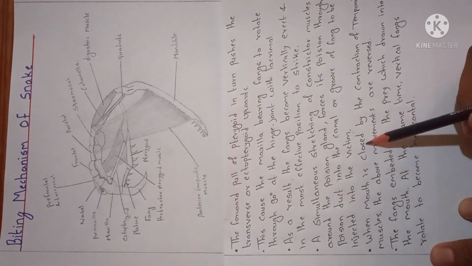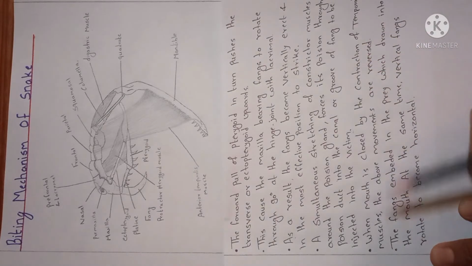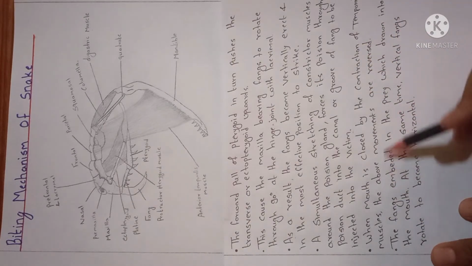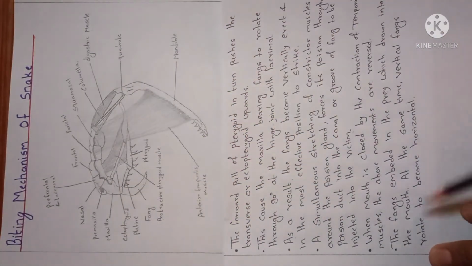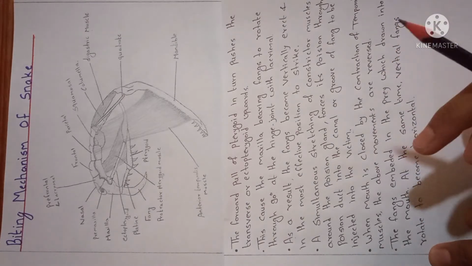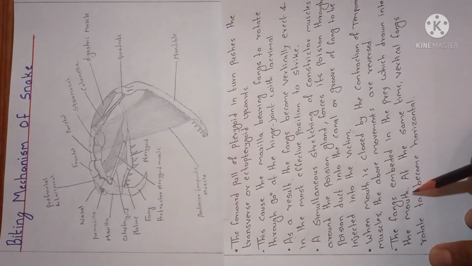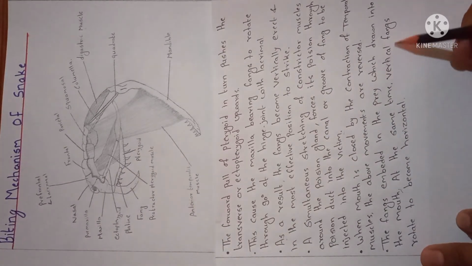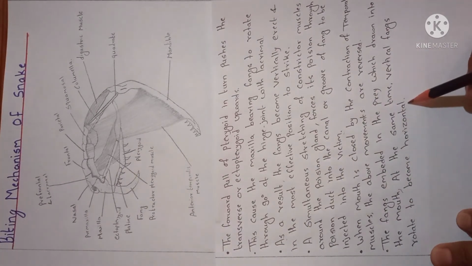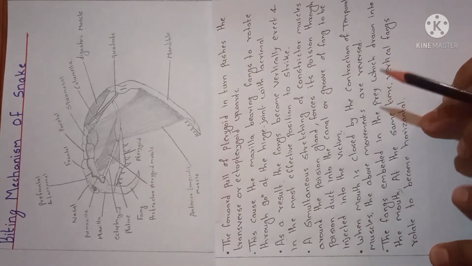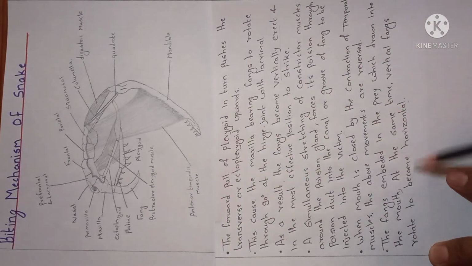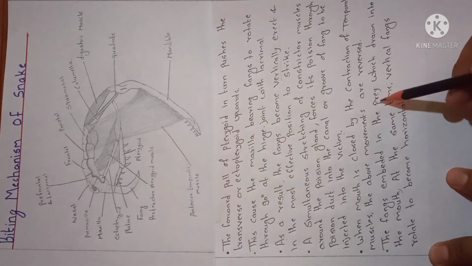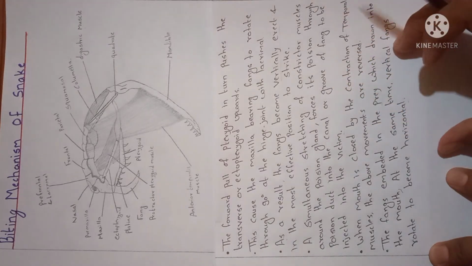When the mouth is closed by the contraction of temporal muscle, the above movements are reversed. The above movements are fully reversed, and then the fang embedded in the prey, which is drawn into the mouth. The fang embedded in the prey is captured and taken in the mouth. At the same time, the vertical fang rotates to become horizontal. The fang which is vertical here becomes horizontal, and the prey is also captured, then the mouth closes.